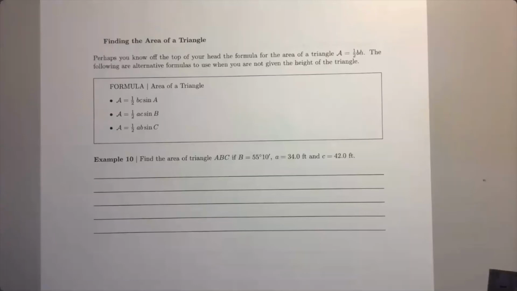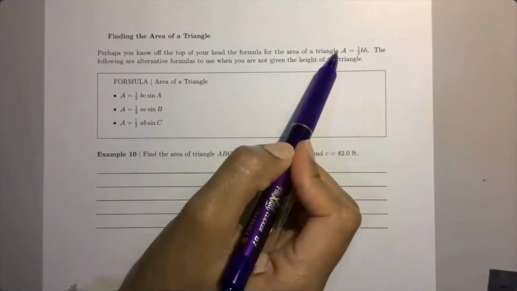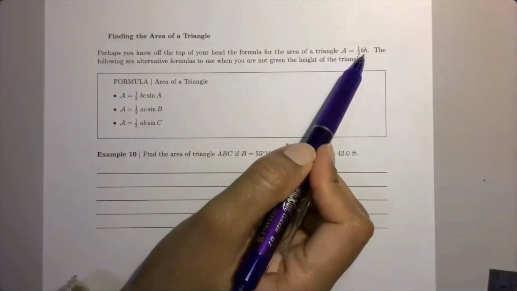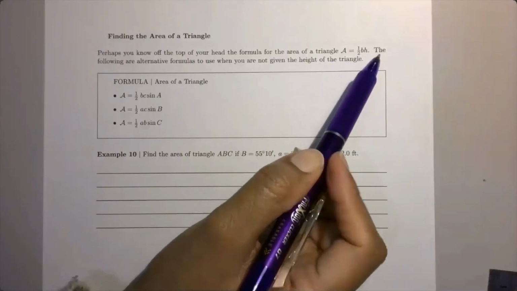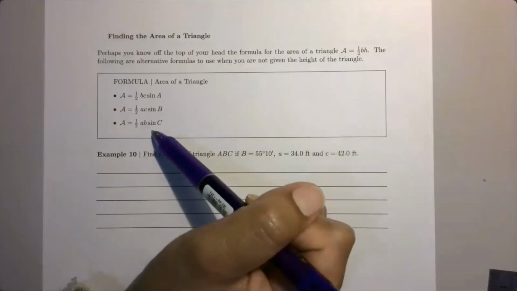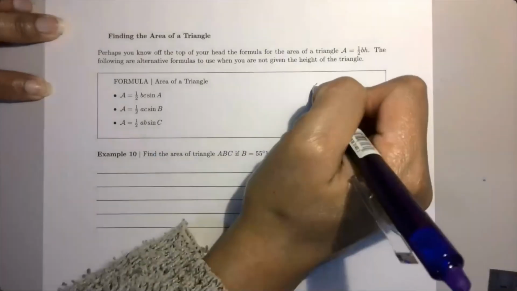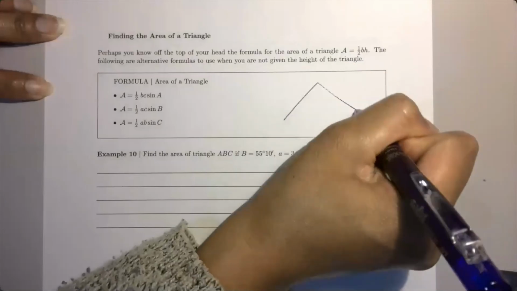All right, so the last thing that we're going to consider is using trigonometric formulas for the area of a triangle. And perhaps the formula that we're more commonly used to is area equals 1/2 the base times the height. But we're now going to take a look at 3 formulas that also allow us to find the area based on 1 given angle and 2 given sides.